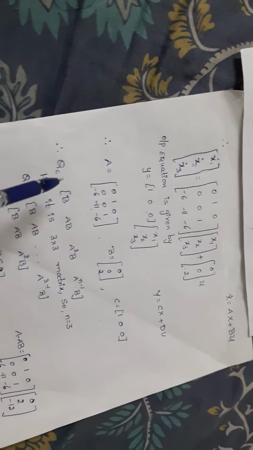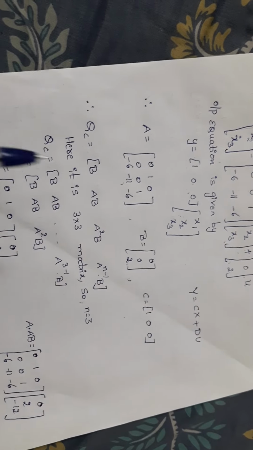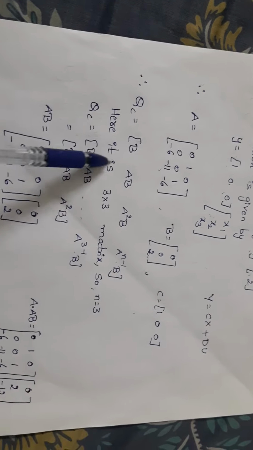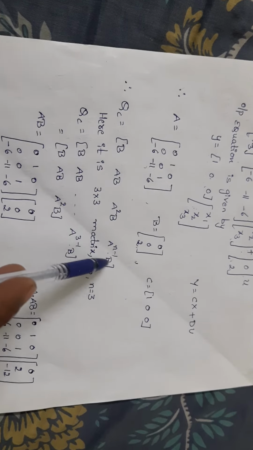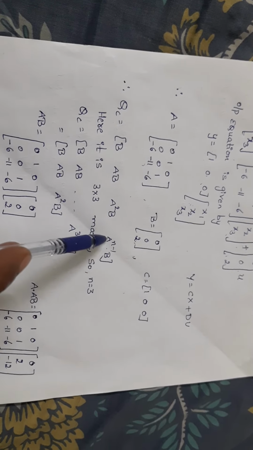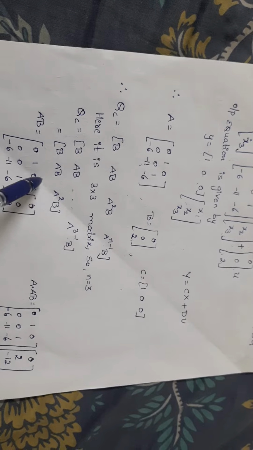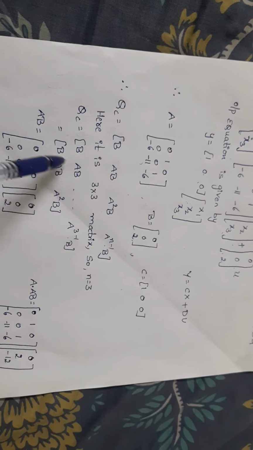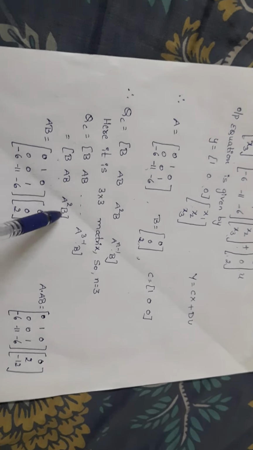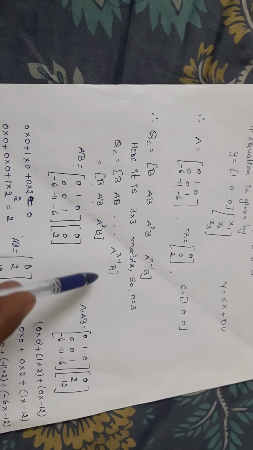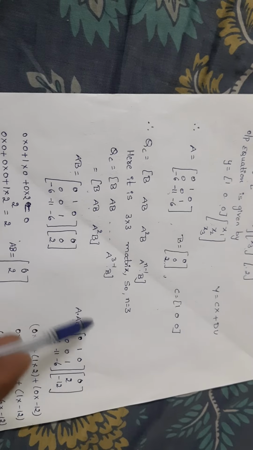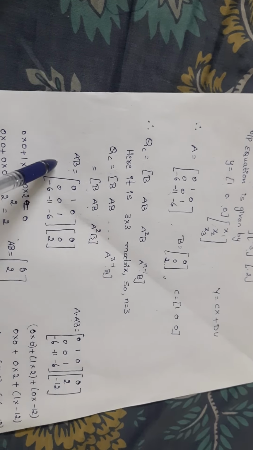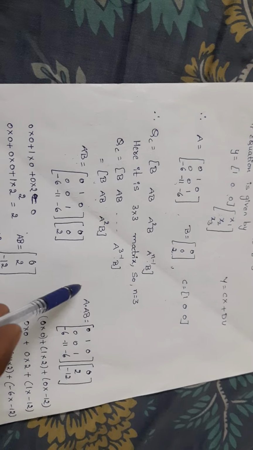Now you should come to the formula of the controllability matrix. QC is equal to B, AB, A square B, up to A power n minus 1. See what matrix we got here? A 3 by 3 matrix. N is 3, right? So if you substitute 3, A power 3 minus 1 is A square. So how many terms should you write? B, AB, A square B. So determine AB so that you can easily determine A into AB. Don't go for A square into B. Why? Because again you would have to calculate AB, then A into AB.